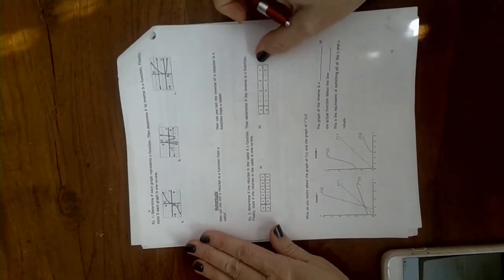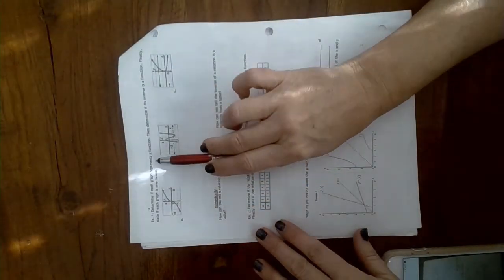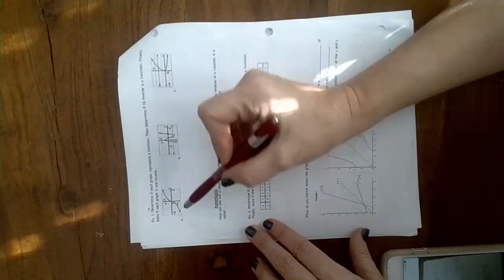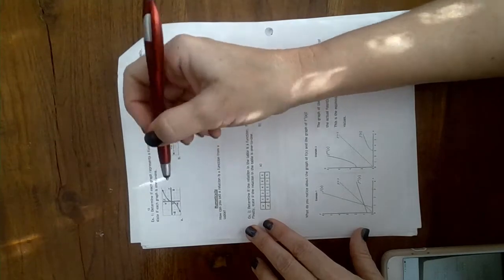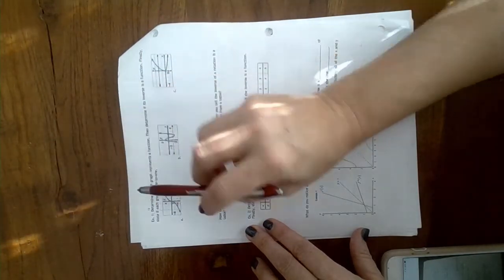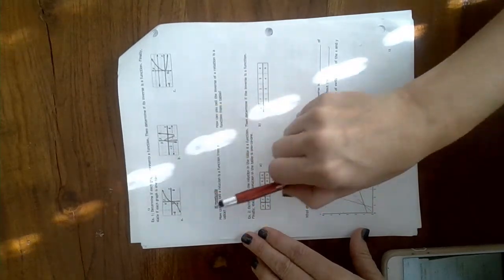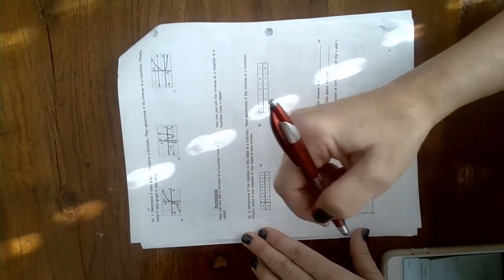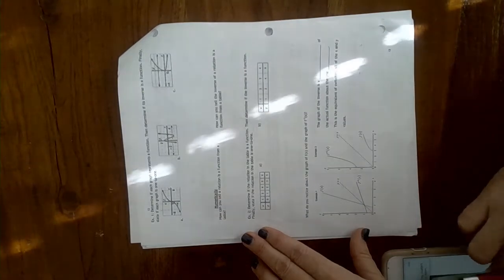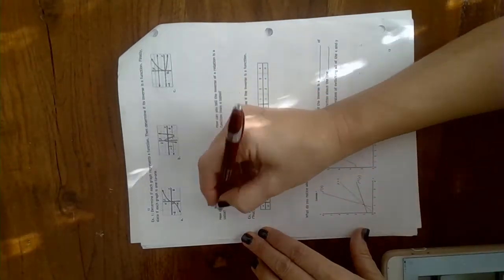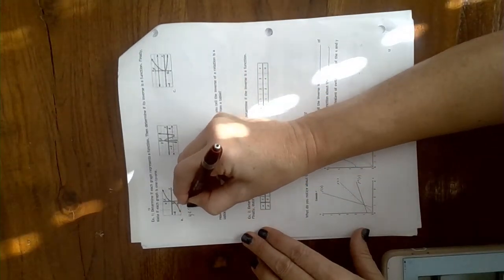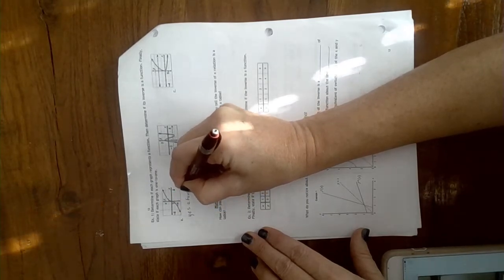So example 1 here, I need to make sure that you can see this on the camera. Example 1 says determine if each graph is a function. So I'm going to use the vertical line test. Basically, I'm going to take my pen and it's only going to hit the graph at one point for every vertical line. So this does pass the vertical line test. So yes, the relation is a function.